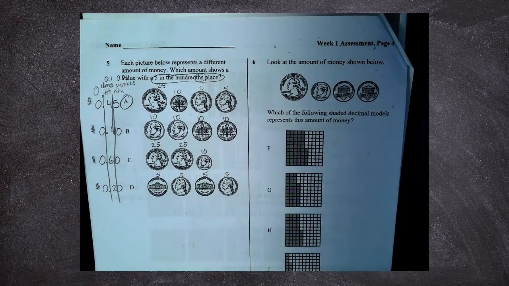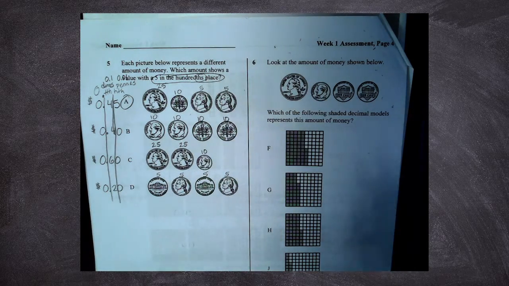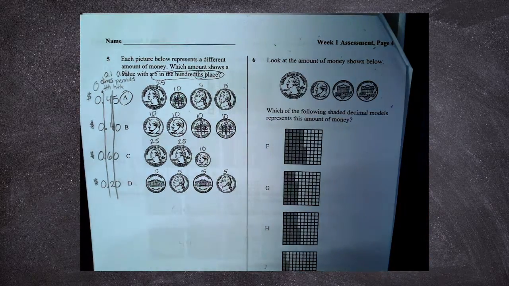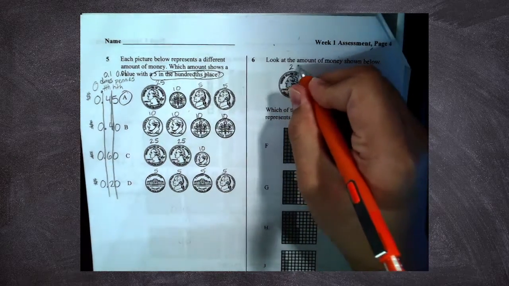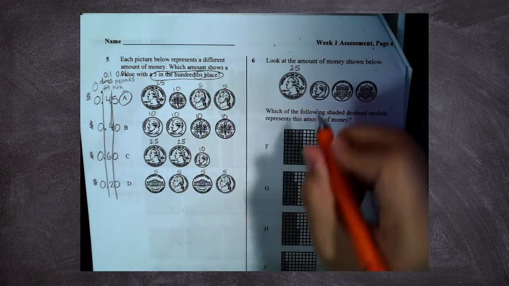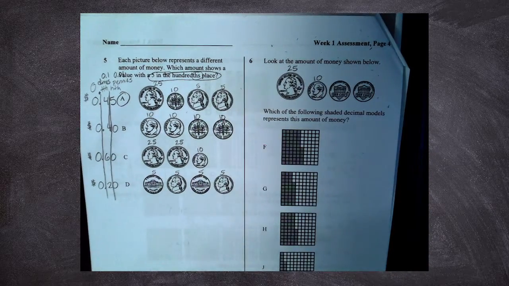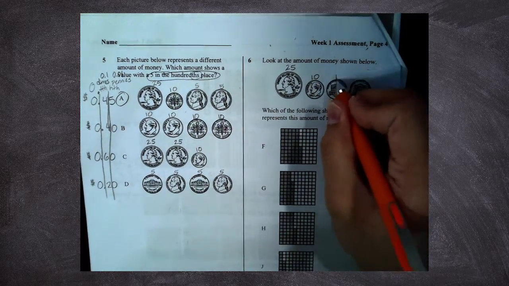Oh, look, speaking of money, look at problem 6. Look at the amount of money shown below. Same thing. I'm going to label my coins right away. My quarter is 25 cents. My dime is 10 cents. And I have 2 pennies. Cent.